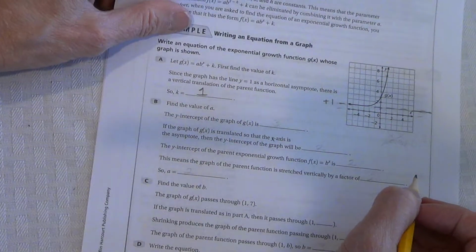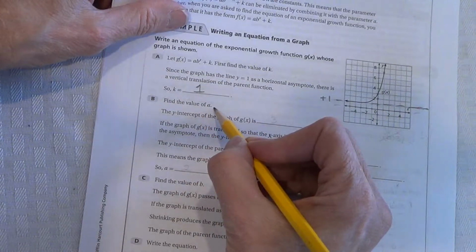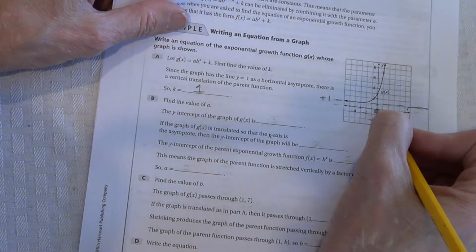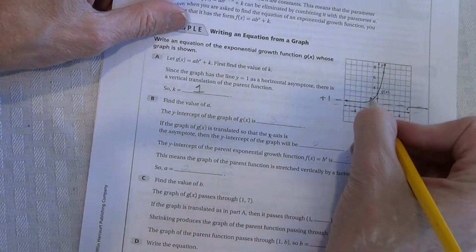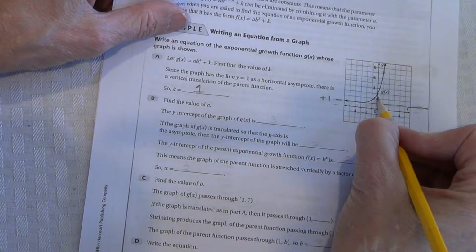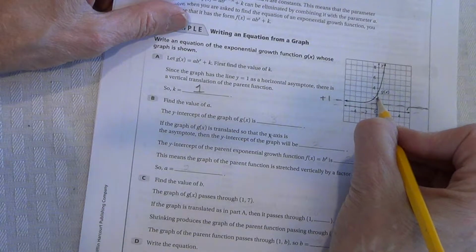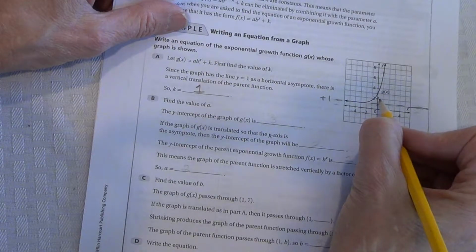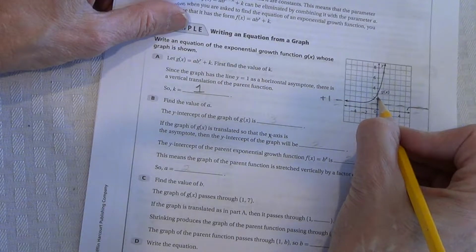Okay. The next thing is find the value of a. Well, normally if we take our parent function and move it up 1, it would pass right through the 1. But we can see here where it shifted, from being at 1 to 2.